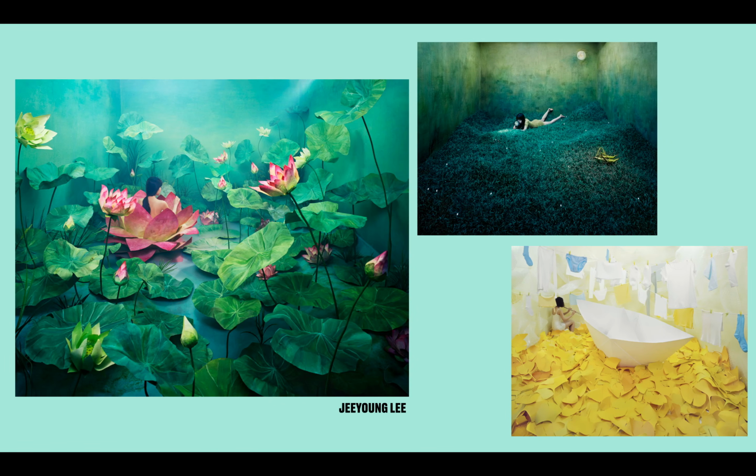Ji Young Lee, she creates these installations within the space. They're oftentimes available to be visited. However, most often she creates these in her gallery space only for her to be photographed within them. So the piece that remains is the final photograph. So again, a great representation of a blurring between 2-dimensional and 3-dimensional, or installation and a photograph. And this is her photographed in each of these pieces.